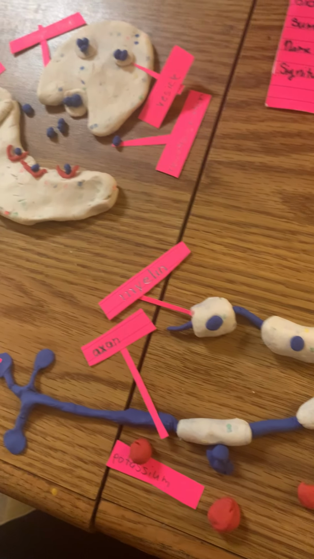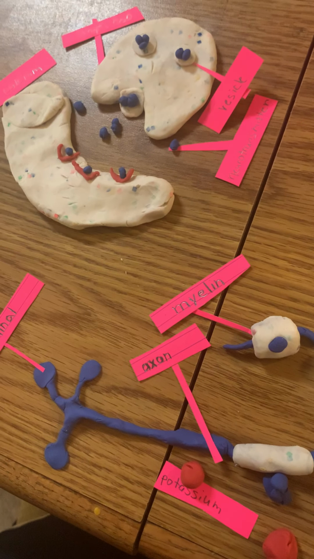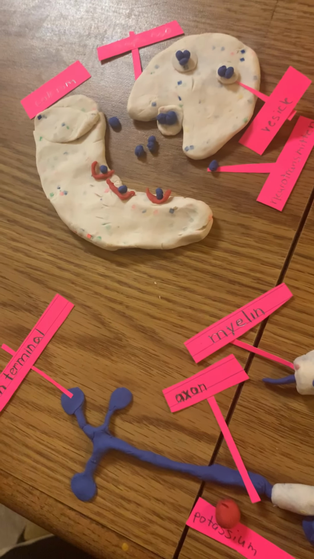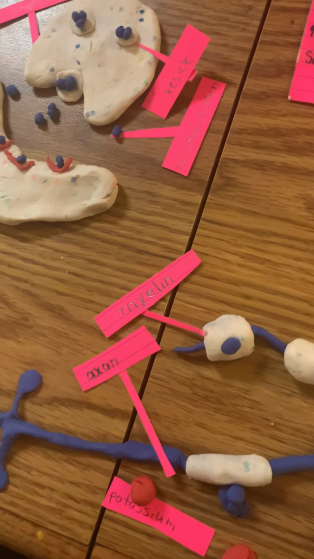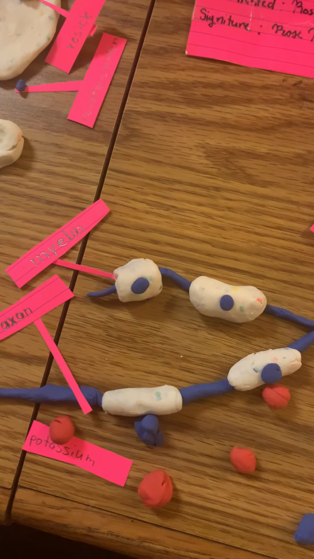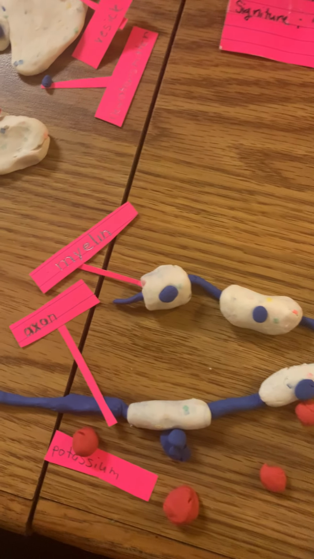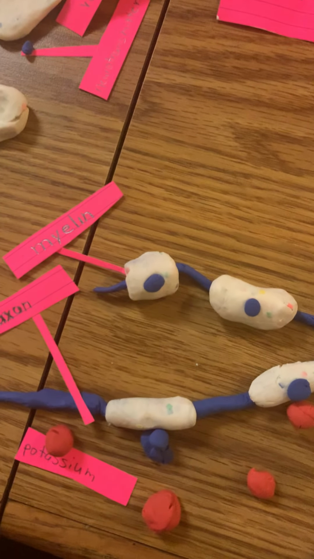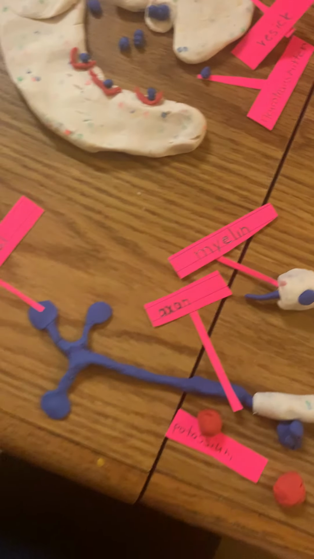So after the action potential happens, that's when you get the sensation of like getting hurt or like getting burnt and stuff like that, and like the feelings that you feel.